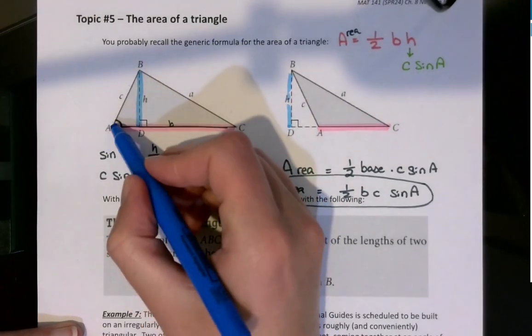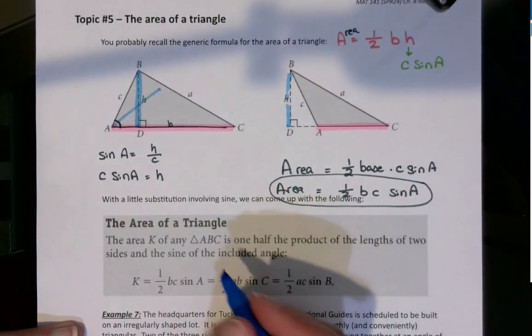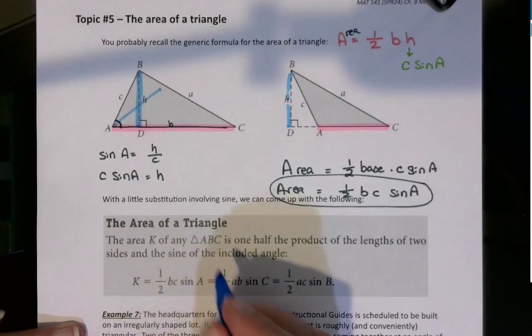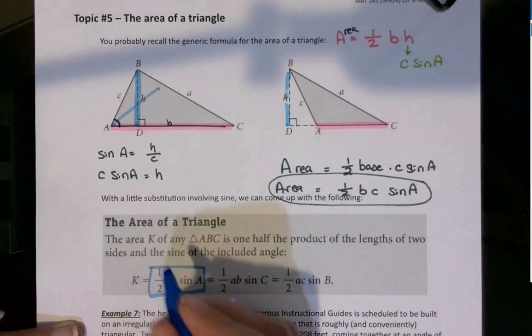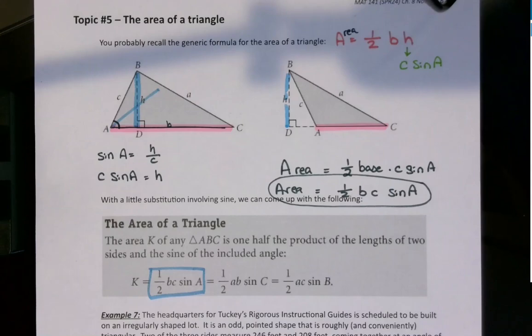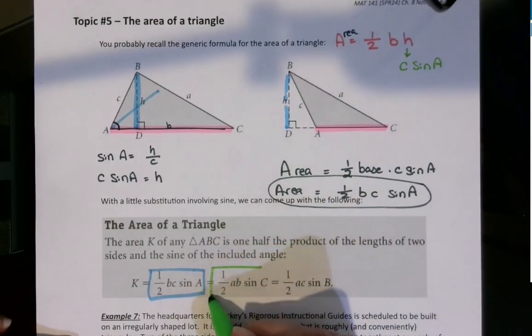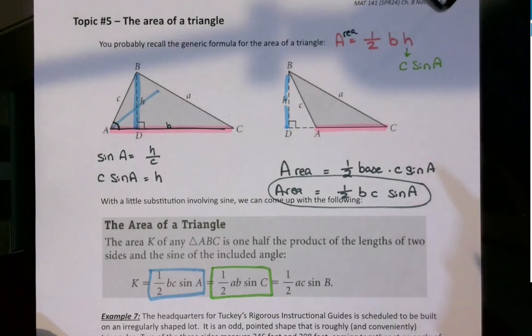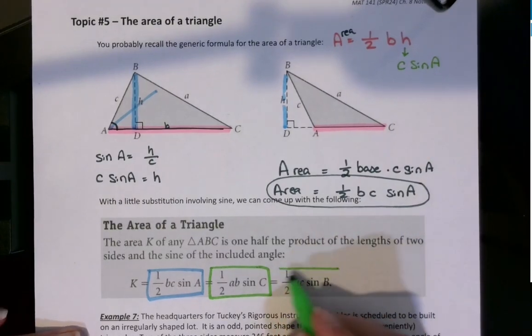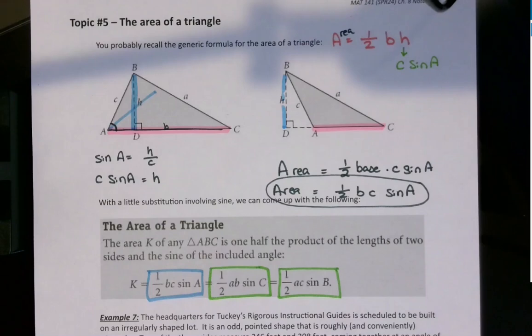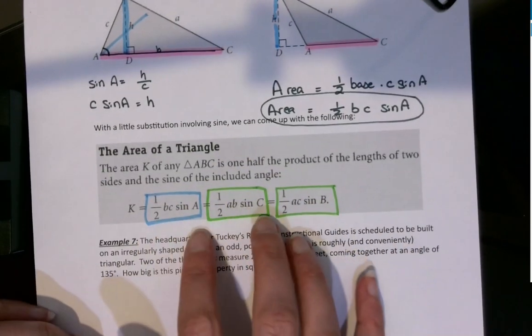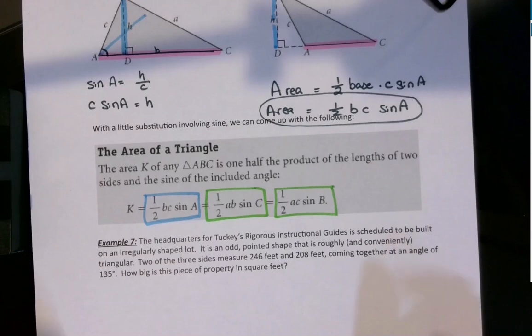Now we can, of course, drop those heights down to any side. So the area can be written in a variety of formats. It can be written as 1/2 BC sine A, like we wrote initially. It also could be written as 1/2 AB sine C if you dropped your height perpendicular to side A. Or 1/2 AC sine B, similarly, if you dropped your height perpendicular to a different side. So these are all formulas for area. They do the same job as 1/2 base times height. It's just, if you don't know the height, you can find it by multiplying the sine of A times one of the other sides.